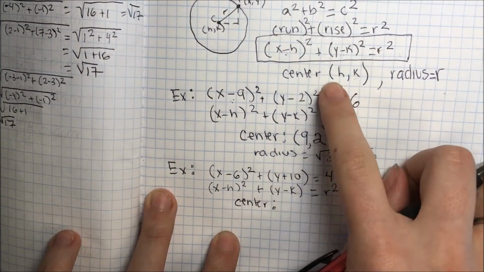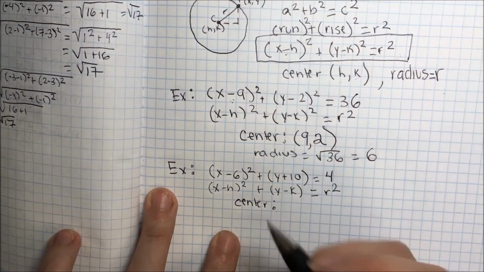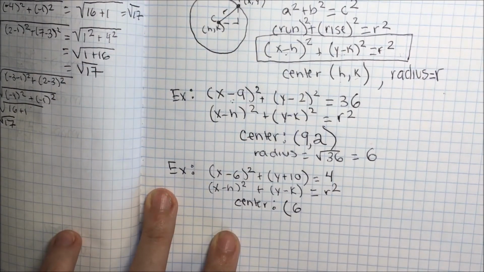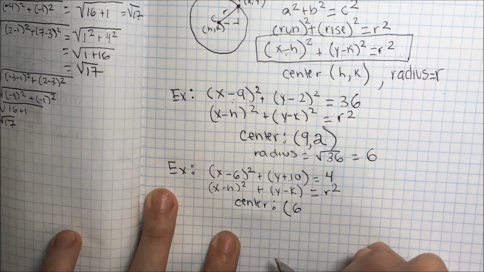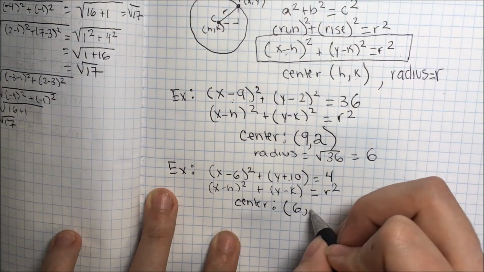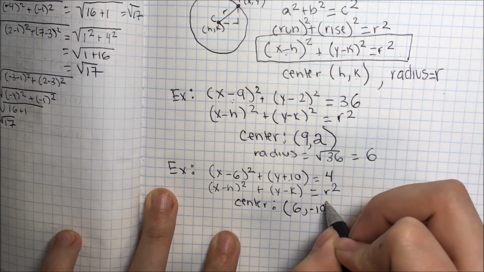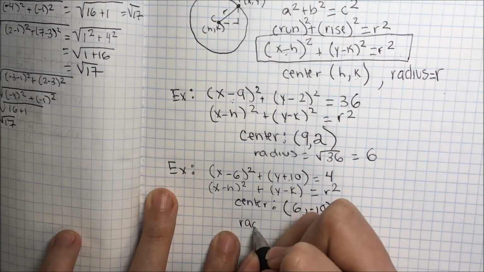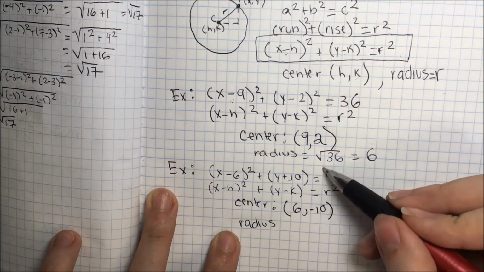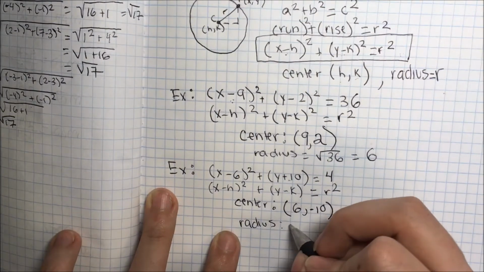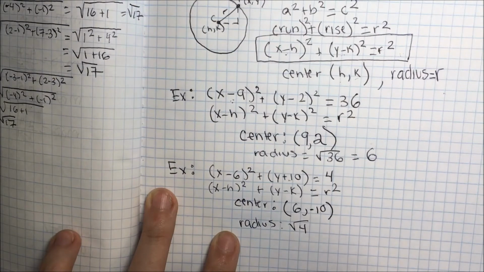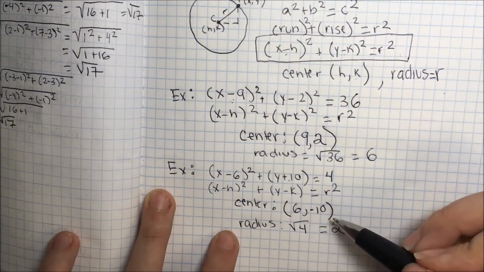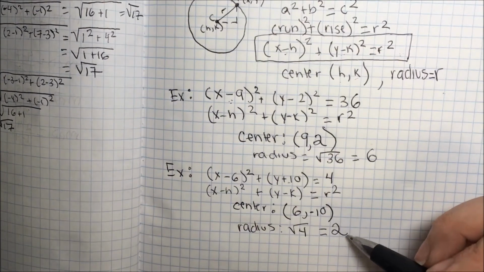So remember, it's (h, k) is our center. So for our x, we negate the 6. If we have a plus 10, then we're going to have a negative 10. And then our radius, which is lined up with our r squared, is going to be the square root of 4, which is 2. So we have a center of (6, negative 10) and a radius of 2.